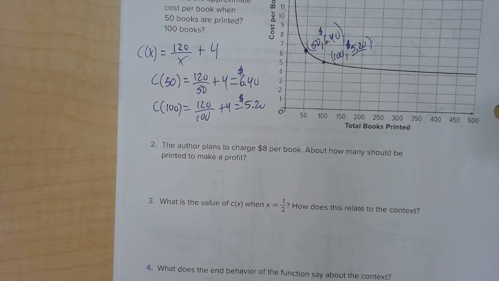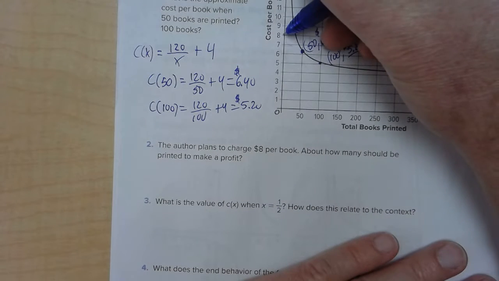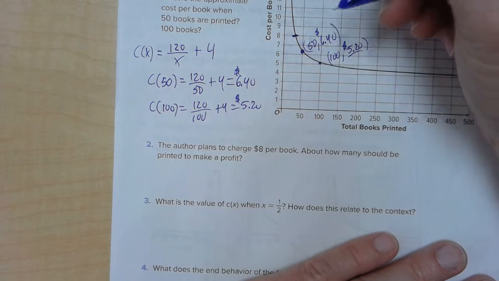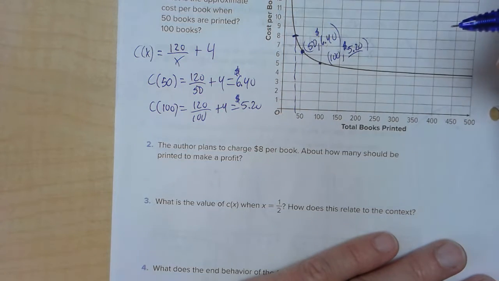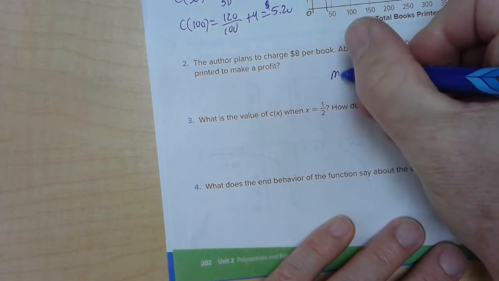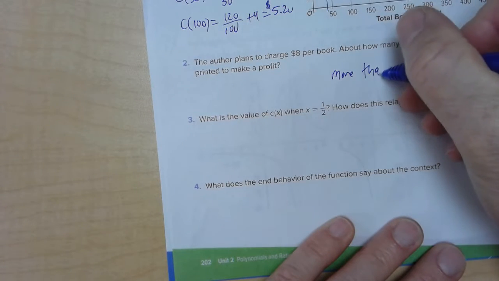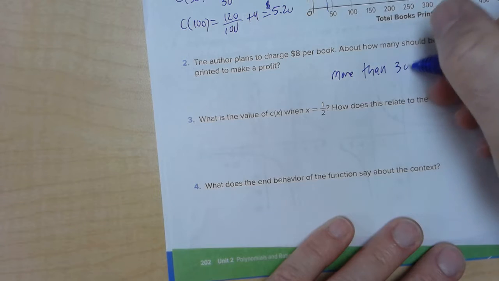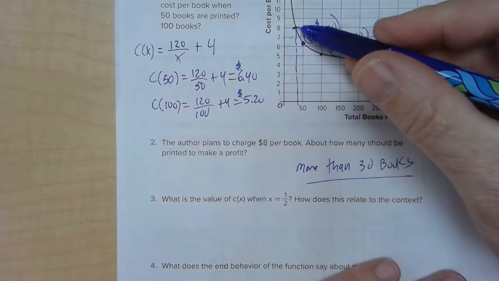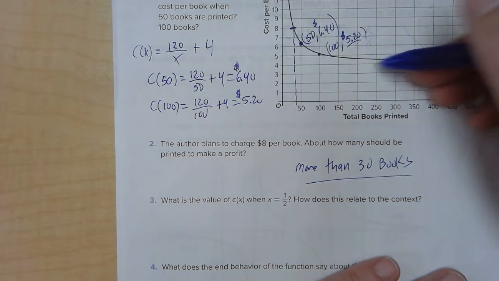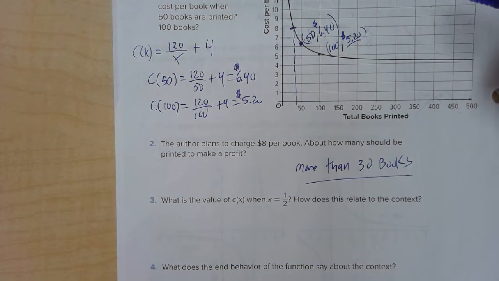The author plans to charge $8 per book. About how many should be printed to make a profit? So $8 would be about there. So anything more than, it looks like about 30 books. So I would say more than 30 books. But you're just going to break even. So you want to print a whole bunch of those and hopefully sell them.